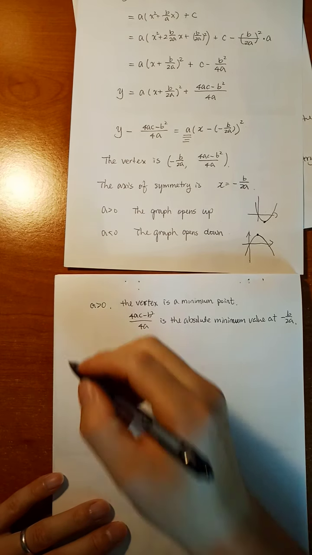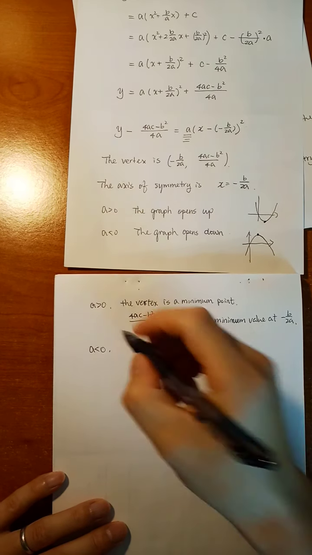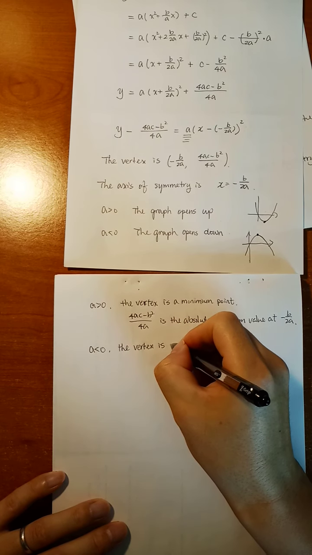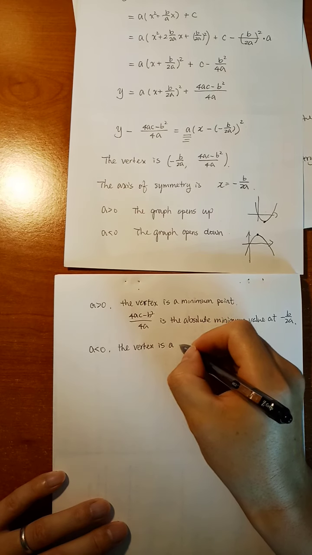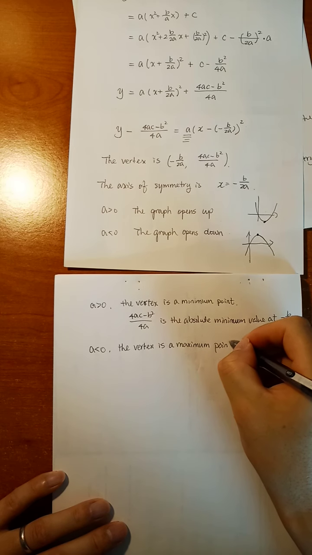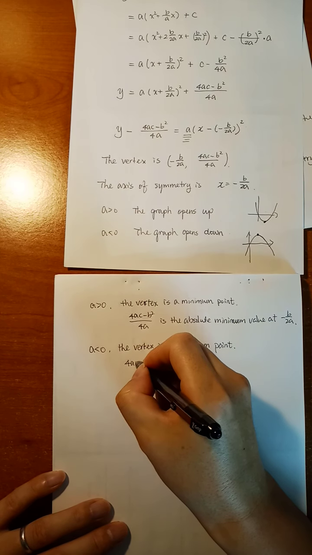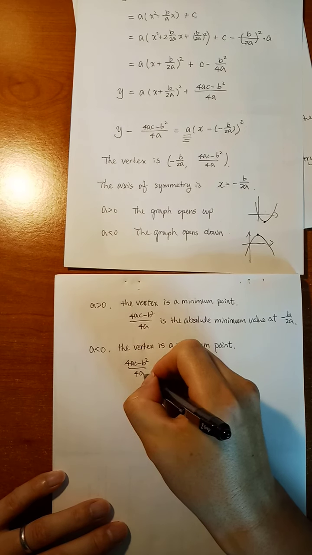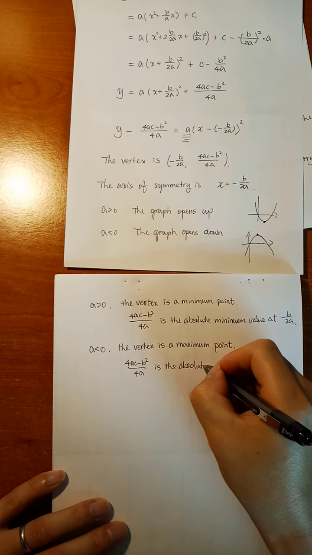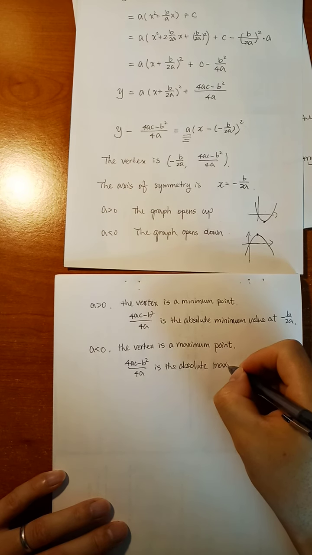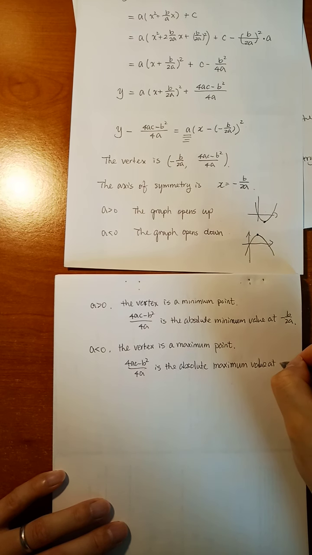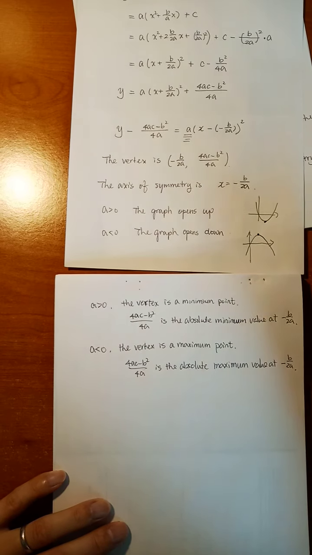Okay, and if a is less than 0, the vertex is a maximum point. 4ac minus b squared over 4a is the absolute maximum value at negative b over 2a.